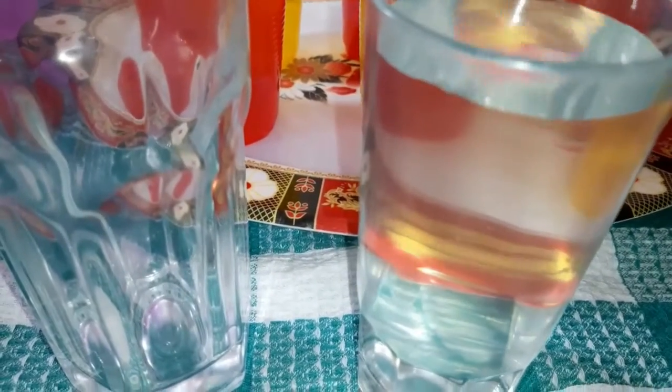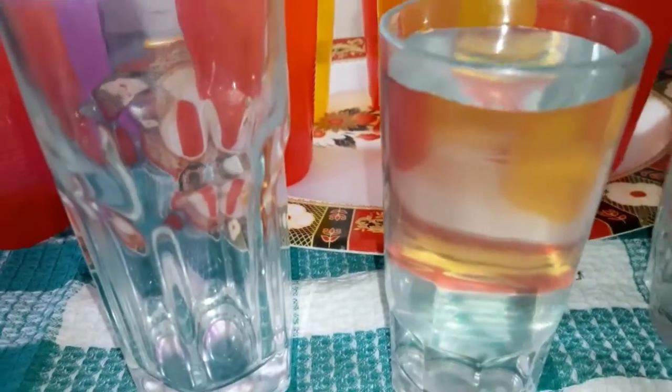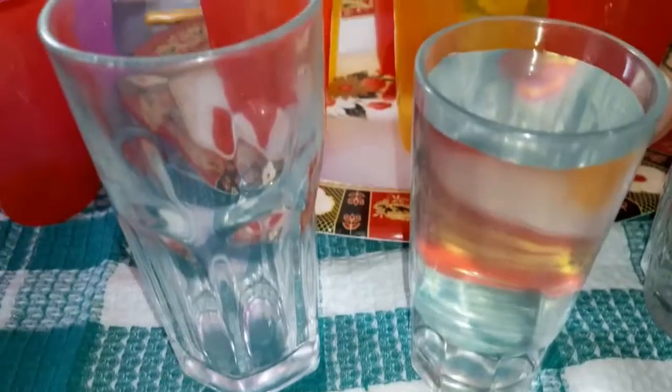Let us pour now this water into the other smaller glass, and let us see how big that glass is. You can see we have filled up that smaller, slender glass, but it is actually smaller than the other one. There is still almost 50 milliliters of water remaining.